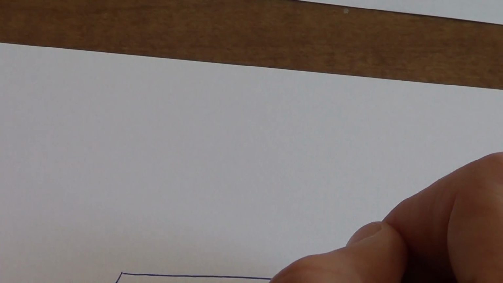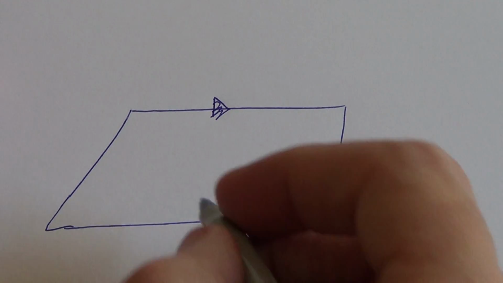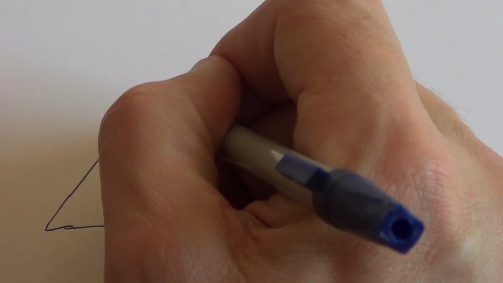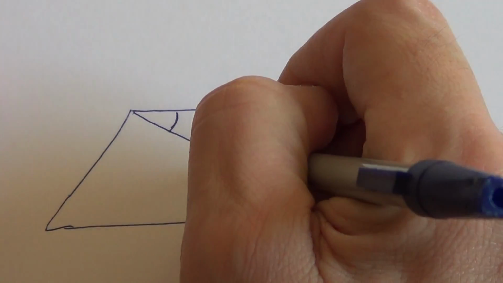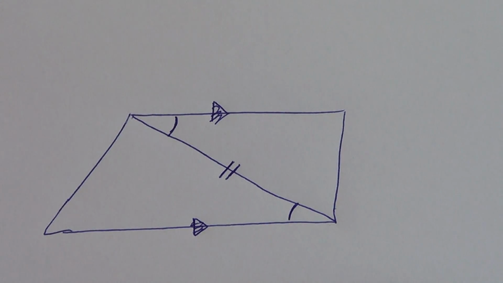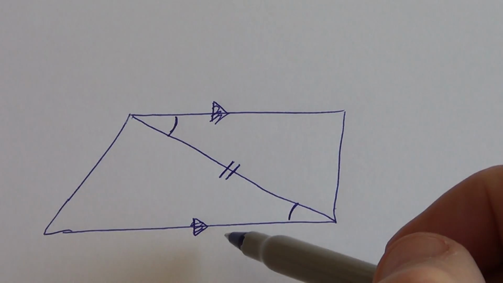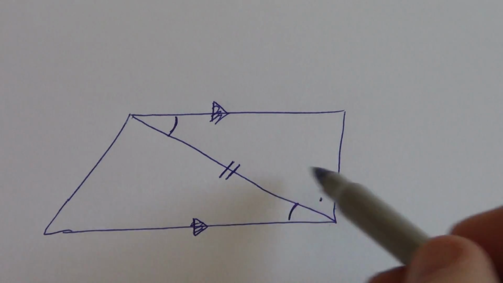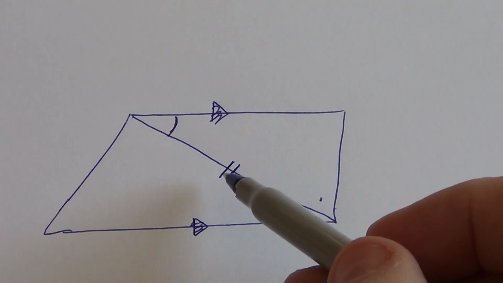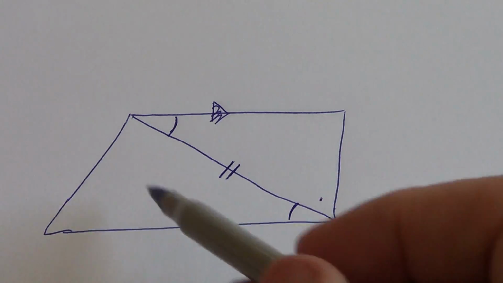So if we try to prove in some kind of parallelogram that we have congruent triangles, basically. So we've got parallel on the top and the bottom. If I draw this diagonal, these angles are congruent by alternate interior, and this is congruent to itself by the reflexive property. But these sides, top and bottom, aren't congruent. This angle here is not congruent to that angle there because these sides aren't parallel. So all we have is angle side. That's not enough to prove we have congruent triangles.